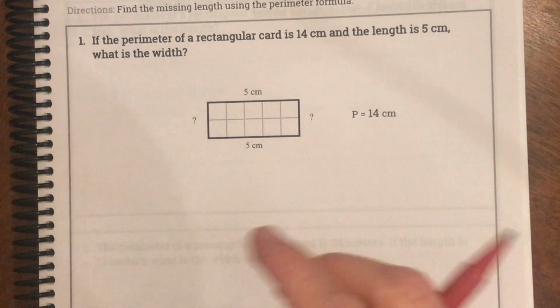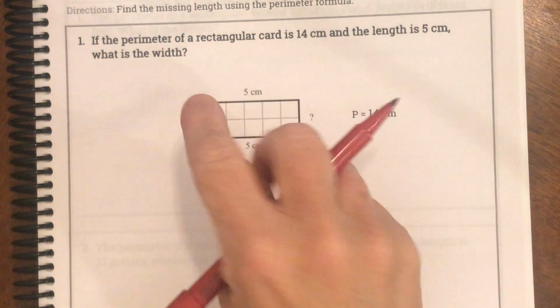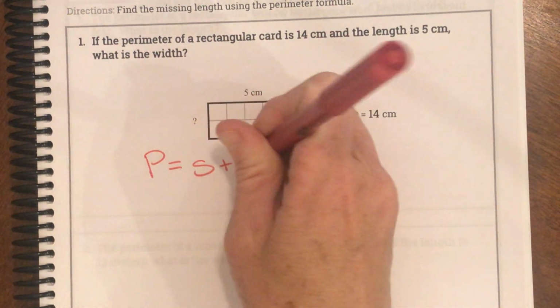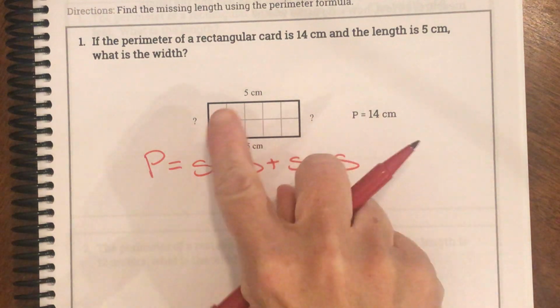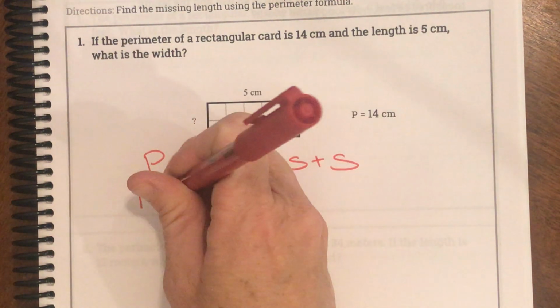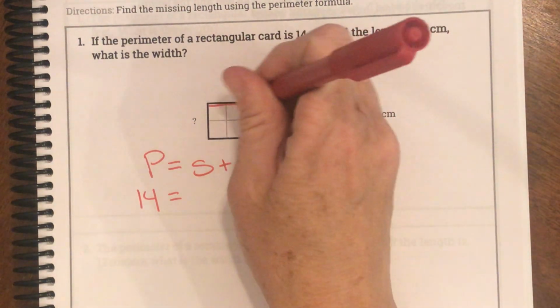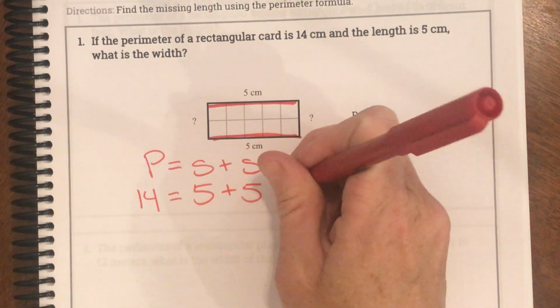And here it is. It says, if the perimeter of a rectangular card is 14 centimeters and the length is 5 centimeters, what is the width? Okay, so they already have a picture, so I don't need to draw that, but I'm going to write my formula. Perimeter equals side plus side plus side plus side. And I know that because there's 1, 2, 3, 4 sides. Okay. And they told us my perimeter is 14. Okay, and they told me 2 of the sides. I have this side and this side. So I know 2 of the sides, but I'm missing 2.